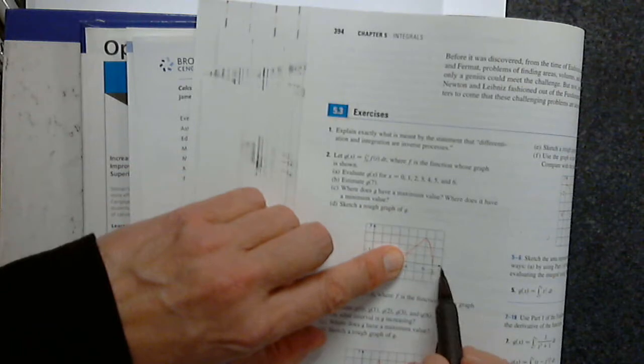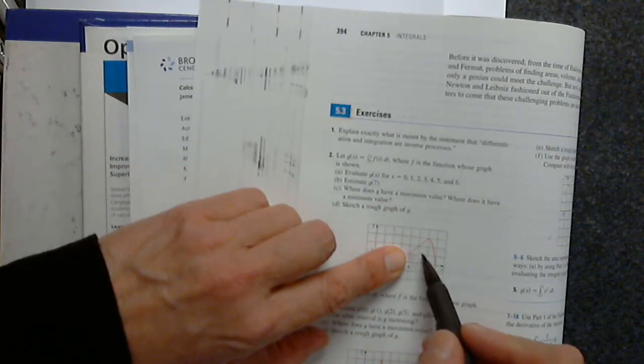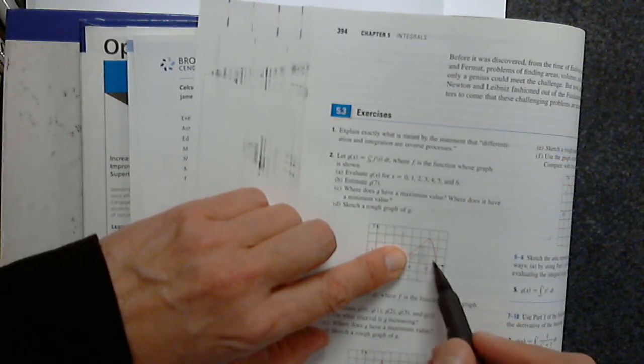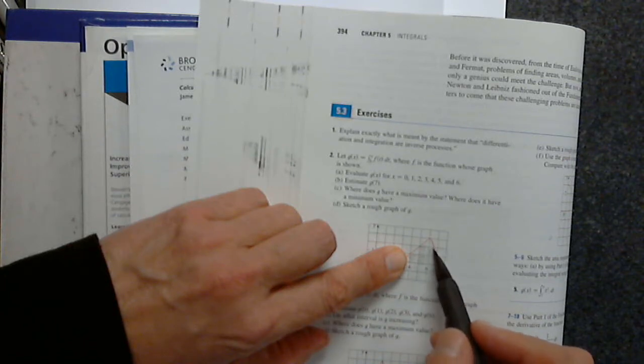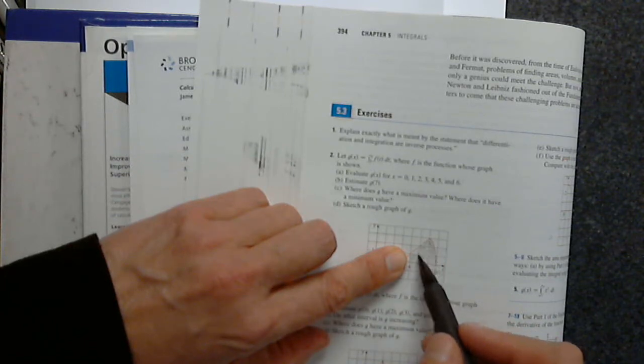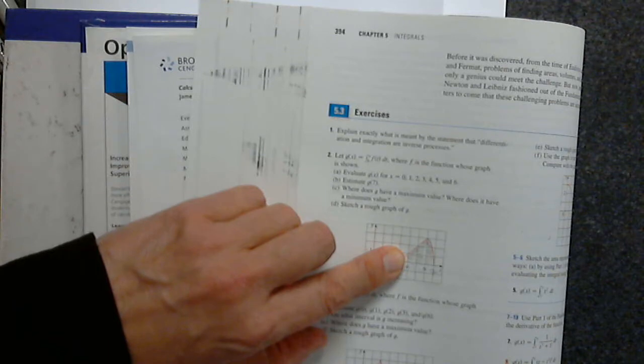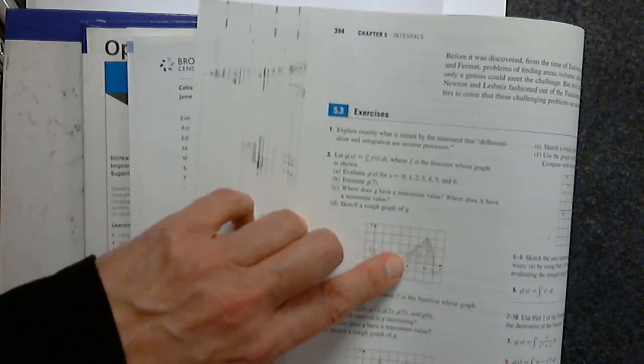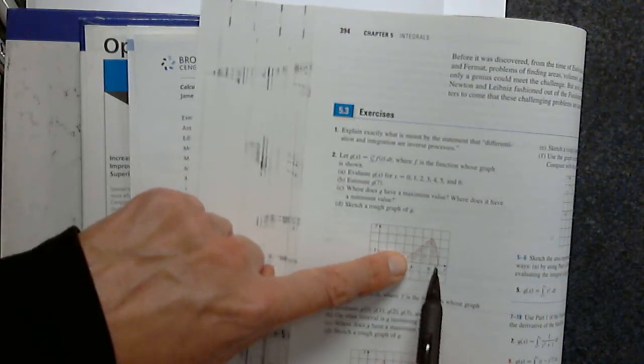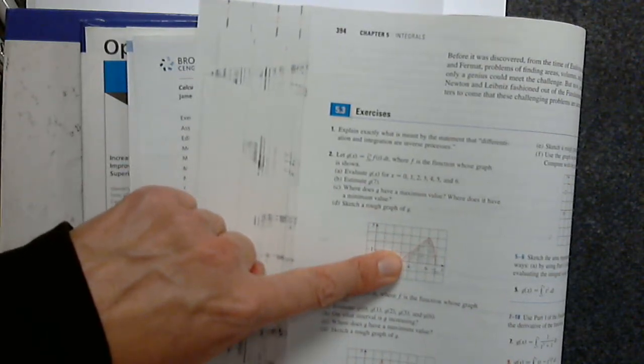Can you see? So this with this will go away. This with this will go away. So basically, I have this piece, this piece, this piece, this one, this one, this one, this one, and this one, because everything else goes away. So it's basically the area between 4 and 7 that I need to add.